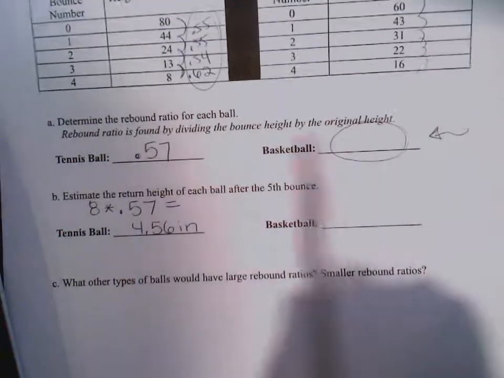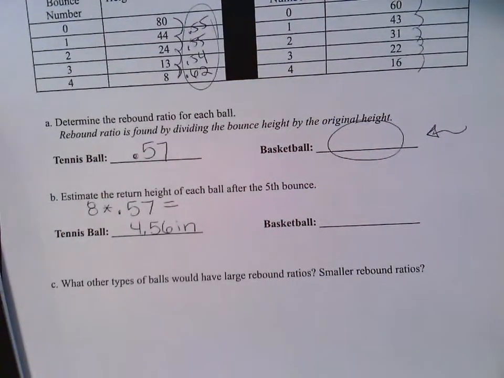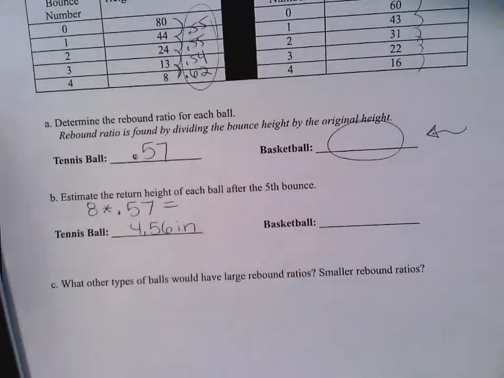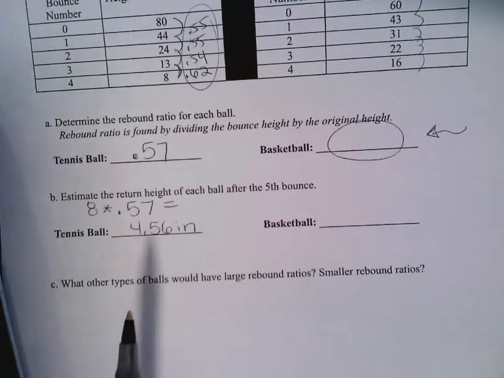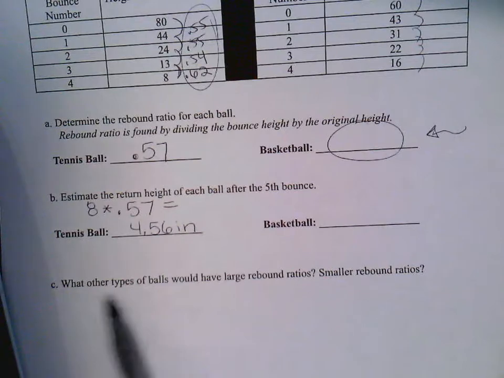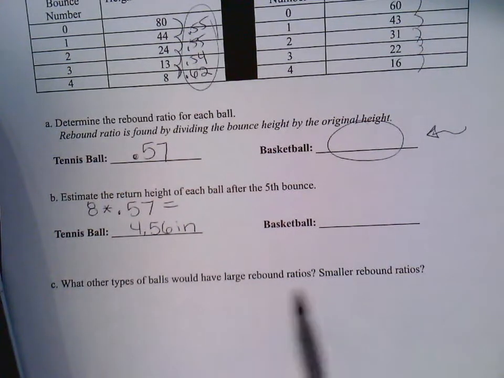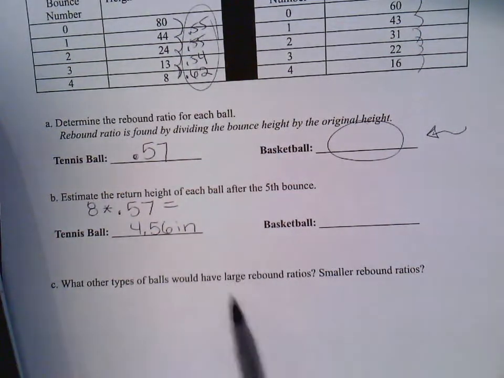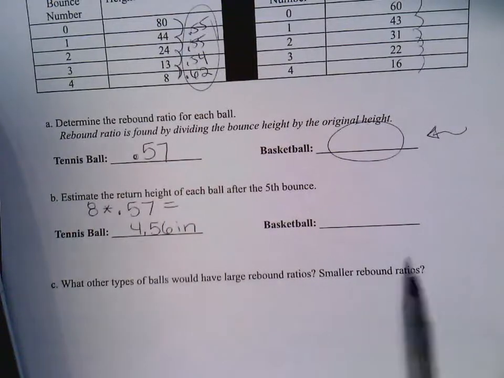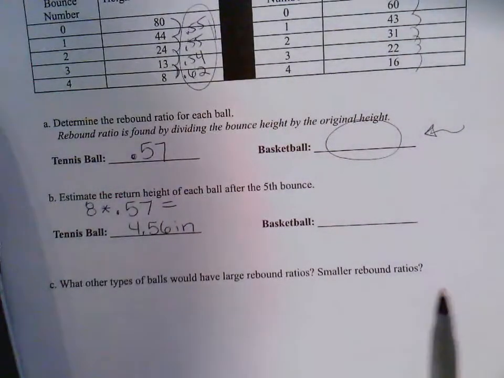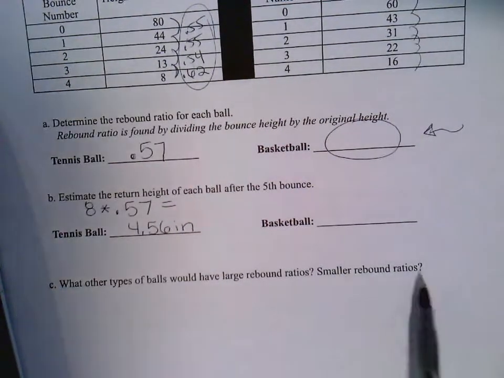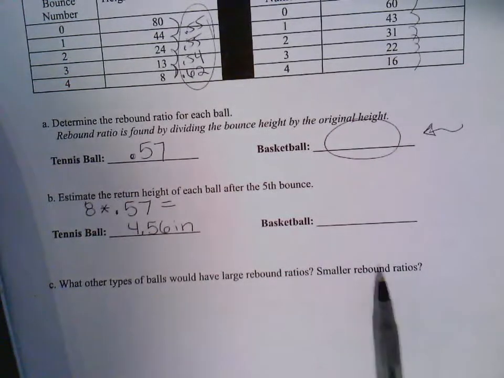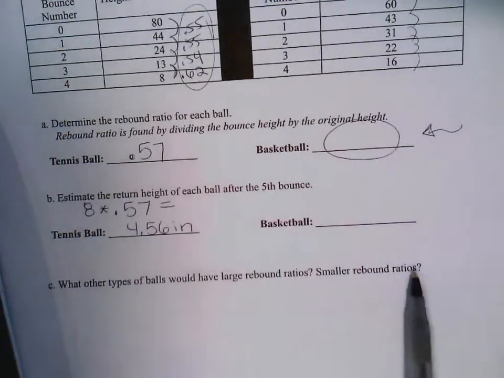Whichever one has the highest ratio is going to be the bouncier of the 2 types of balls. So tennis ball or basketball, which is bouncier? And it says what types of balls are going to have large rebound ratios. So they're going to bounce really high. And what other types of balls will have smaller rebound ratios? Maybe a bowling ball. Think of some examples of balls that aren't meant to bounce in sports.